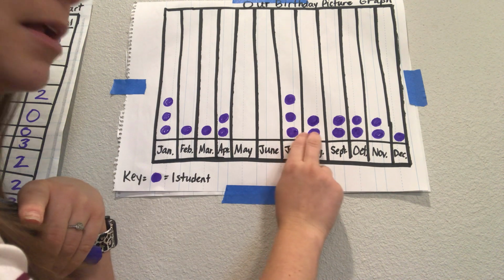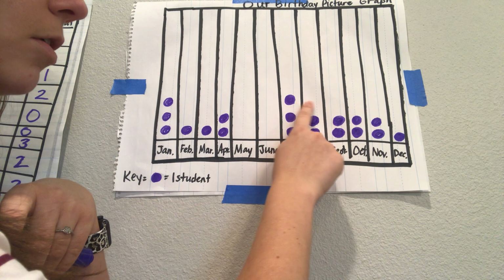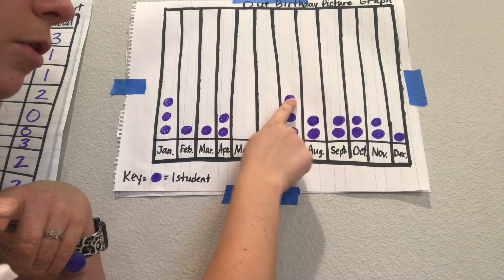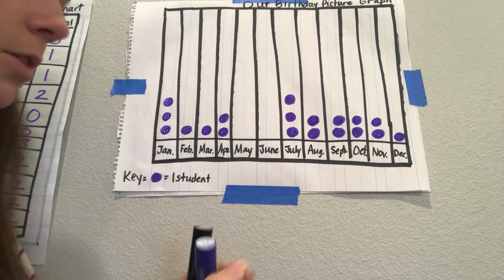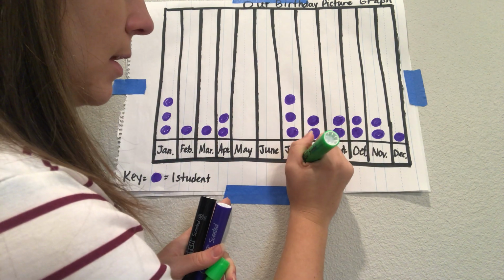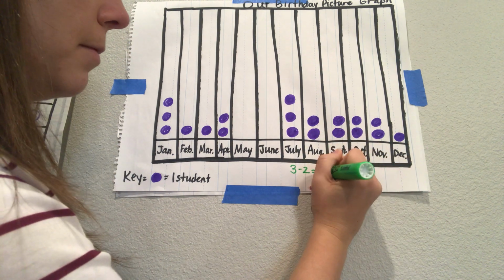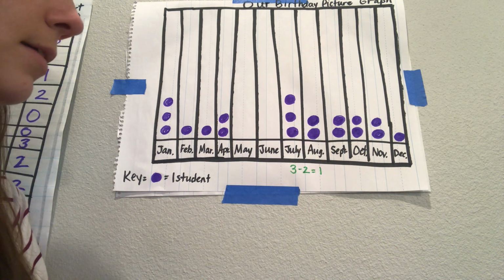They had the same amount of birthdays here and the same amount here, but oh, there's no partner for right here. So July had 1 more birthday than August did. You could also do a subtraction problem. 3 minus 2 equals 1. So July had one more birthday than August.